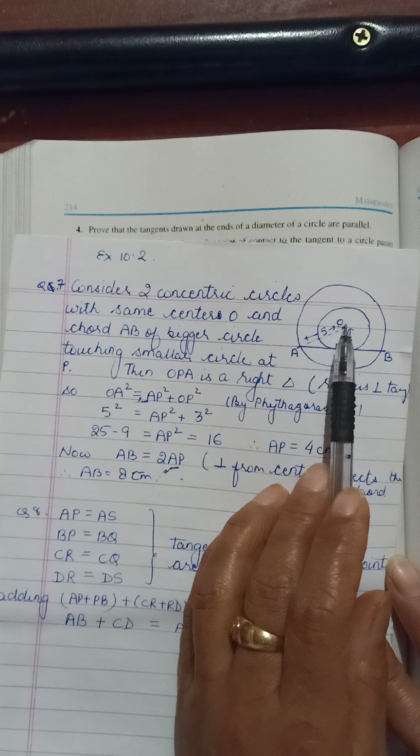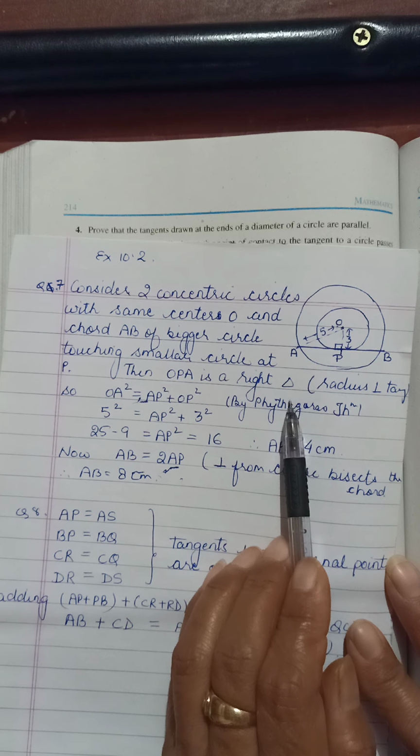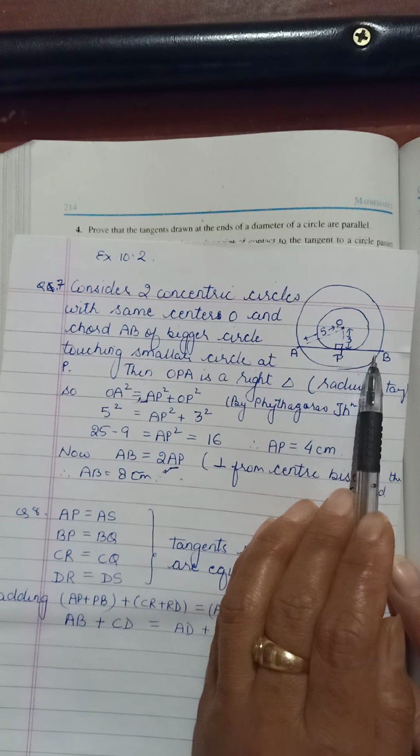So what are we going to give the argument as? Consider 2 concentric circles with the same center O. That's the definition of concentric circles, and chord AB of the bigger circle touching the smaller circle at P. ऐसा कुछ बनाया है हमने. Then we have to find this length. For that, what are we saying? Angle OPA. Triangle OAP is a right triangle. Okay, because we know this is the tangent.